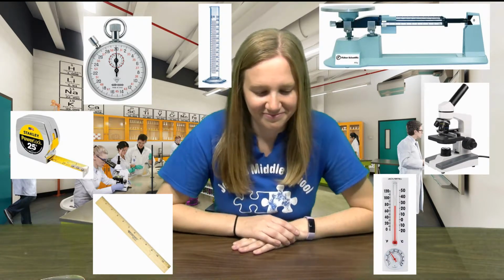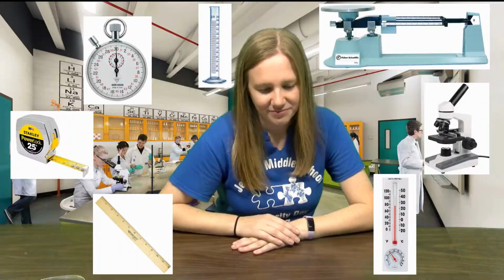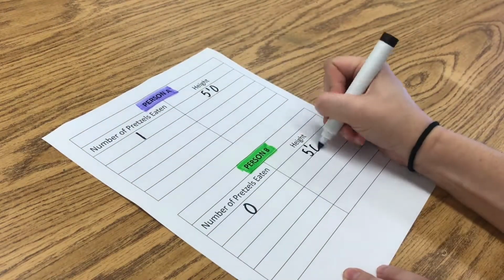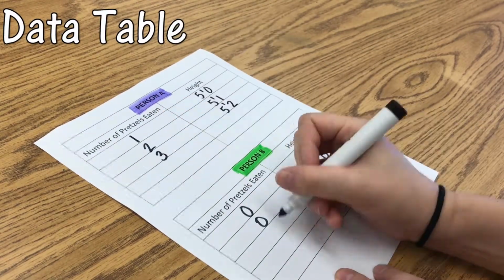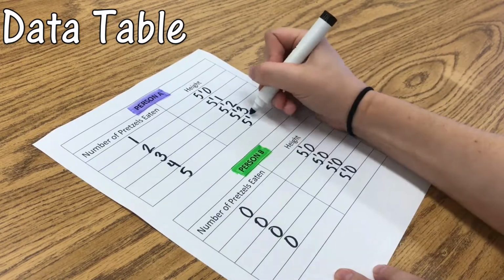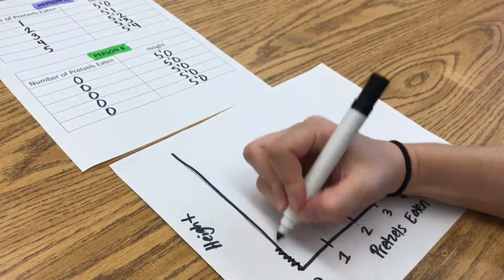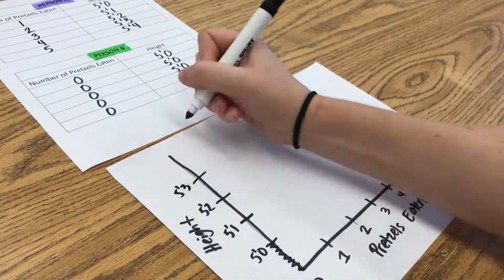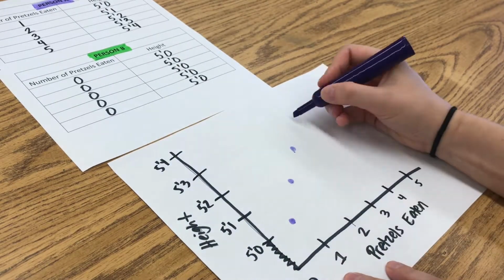For our pretzel experiment, our measuring tool will be a ruler or a tape measure, and we will create a data chart showing the number of pretzels eaten and the person's height. We can then use the data in our chart to create a graph.